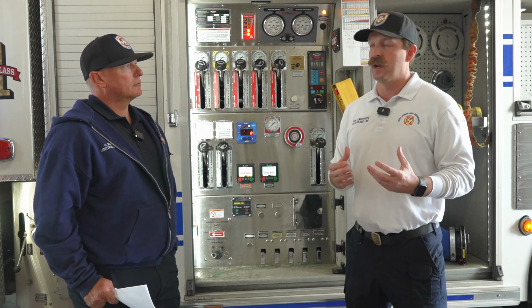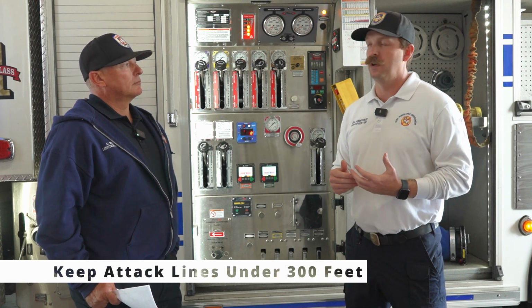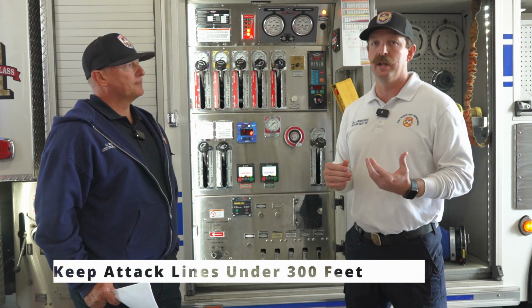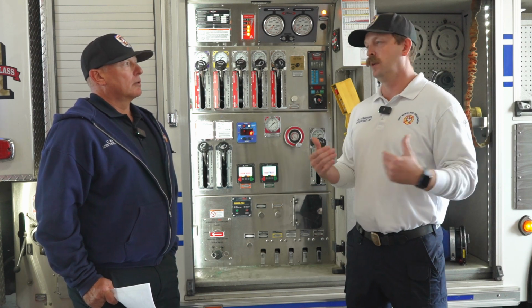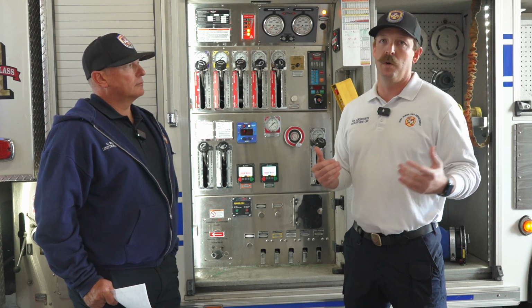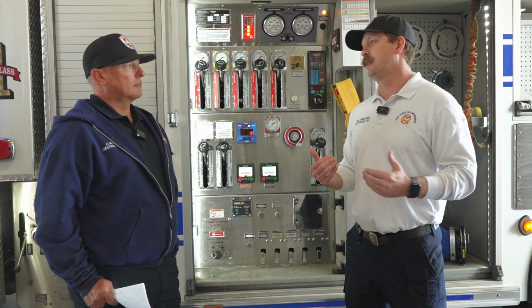One of the other things in there on this, when we're choosing our entrance, we would like to keep our pre-connections and our attack lines under 300 feet, ideally. We really don't want to be in a structure so deep that if an evacuation tone's given, we're having to go 400 or 500 feet just to get to safety.